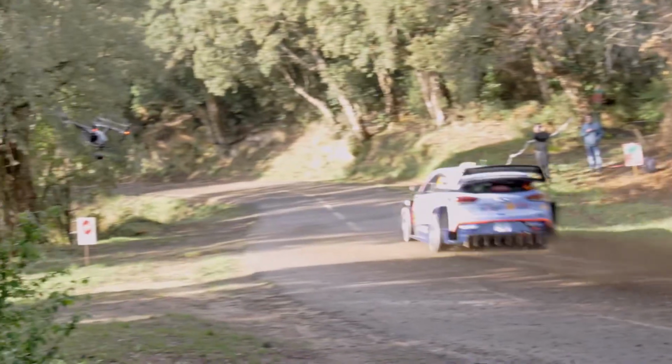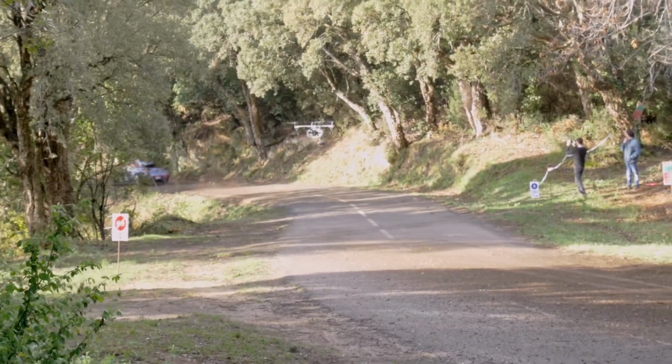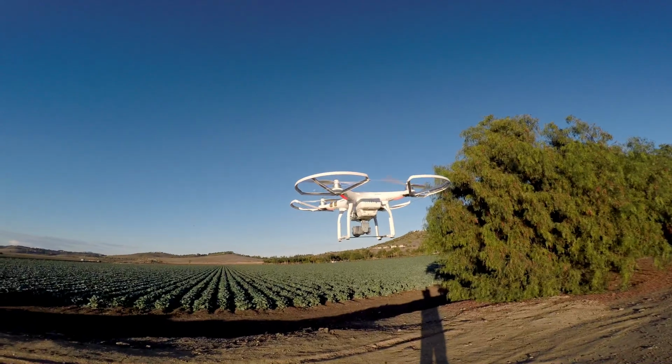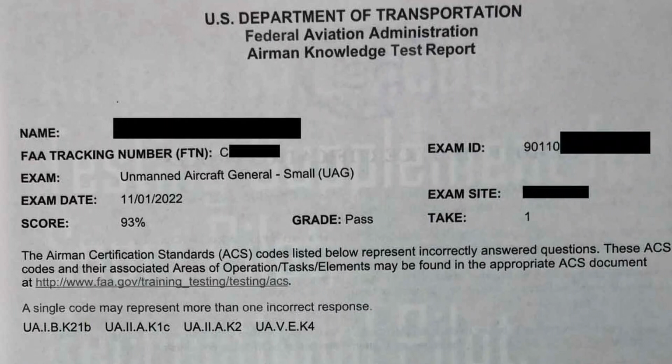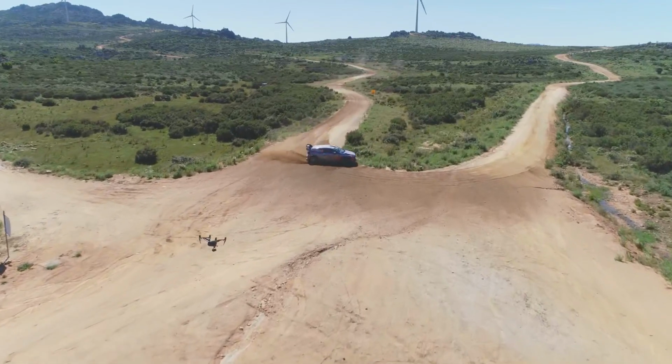I've been flying drones since about 2014, where I started on a little Andromeda Kodo and worked my way up to a DJI Phantom. I recently got my 107 certification so we can add aerial services to our business.